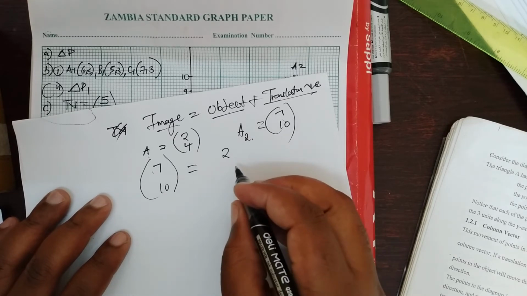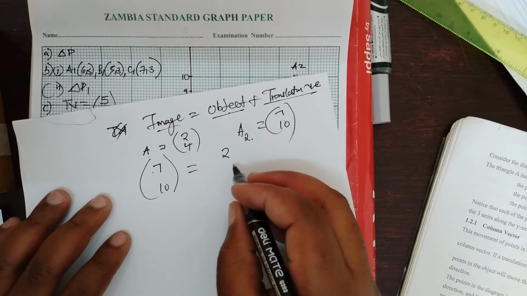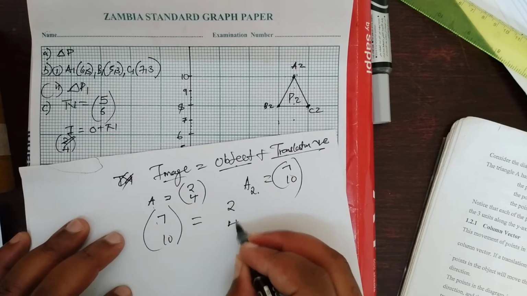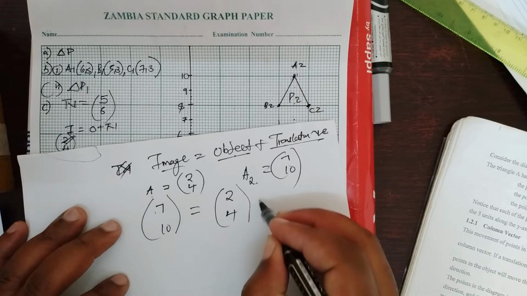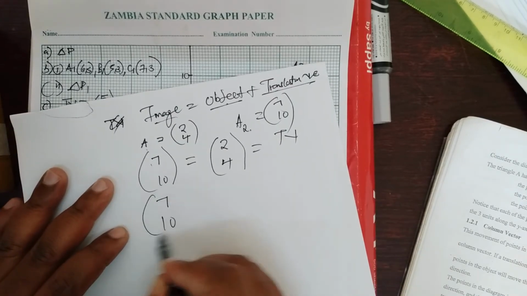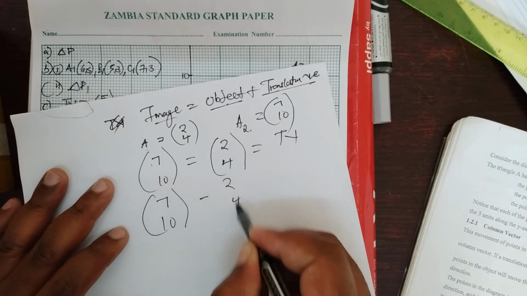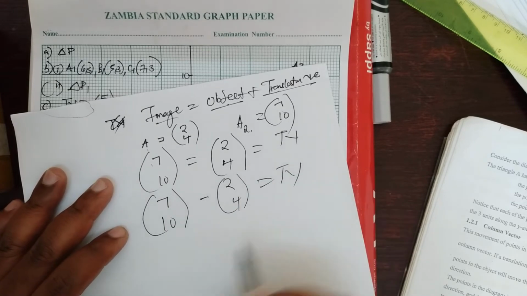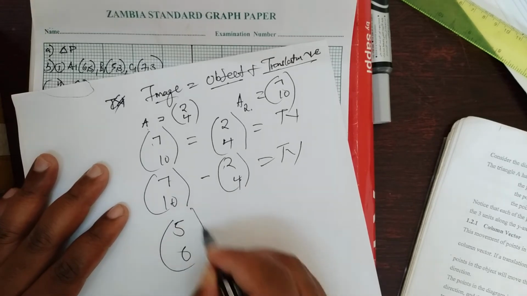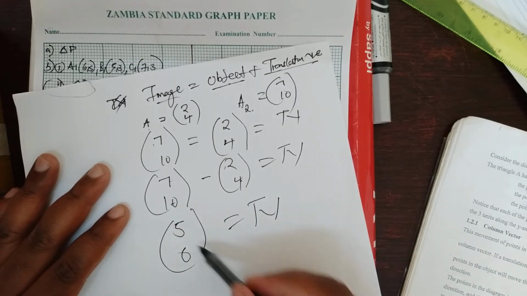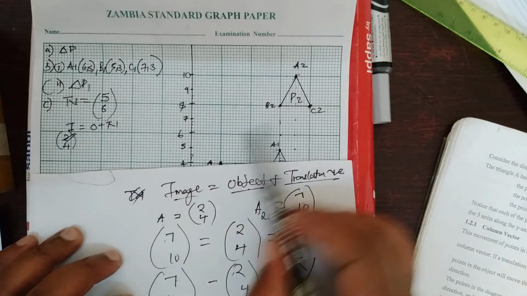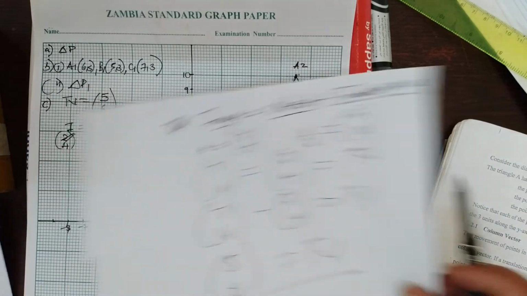And the object is 2, 4. All right, we should get the translation vector. So we say 7, 10 minus 2, 4. The answer is the translation vector. This minus that, you get 5. This minus that, you get 6. So our translation vector is 5, 6, which is this one. You can get it directly or use this formula. I hope that is okay.